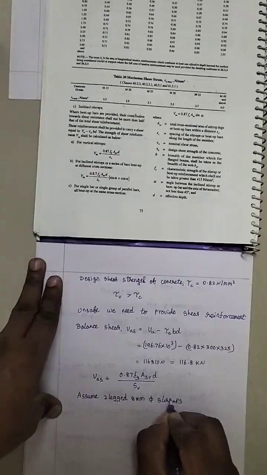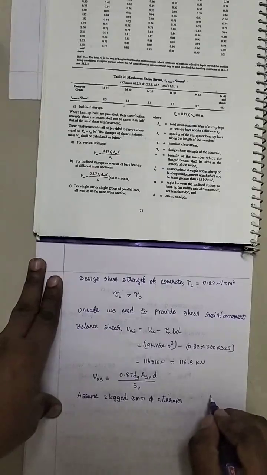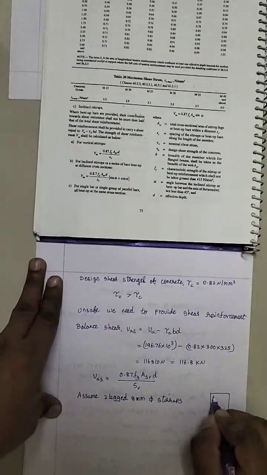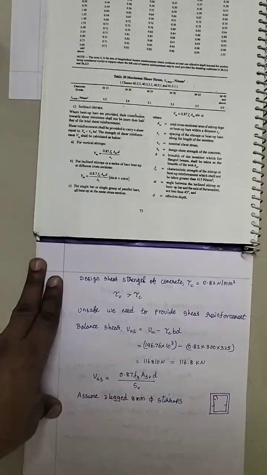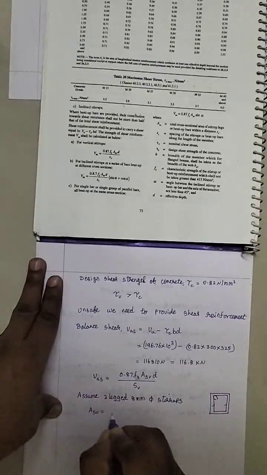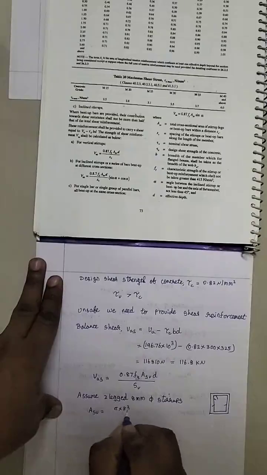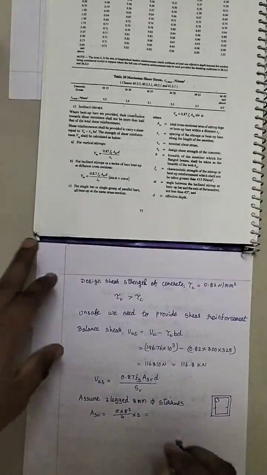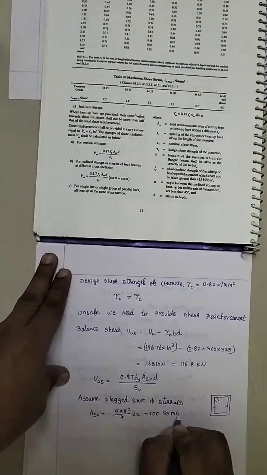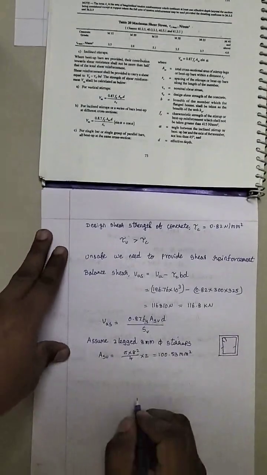Two-legged means generally if you are going to provide shear reinforcement for the beam, the stirrups will be provided like this. Here this and this represent the two legs. So Asv equals pi into 8 square divided by 4, into 2. The answer which we are getting is 100.53 mm square.